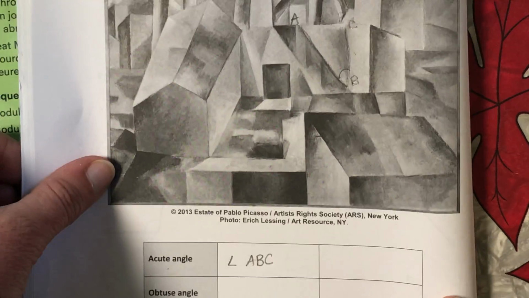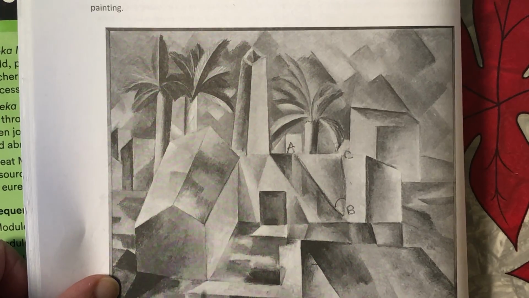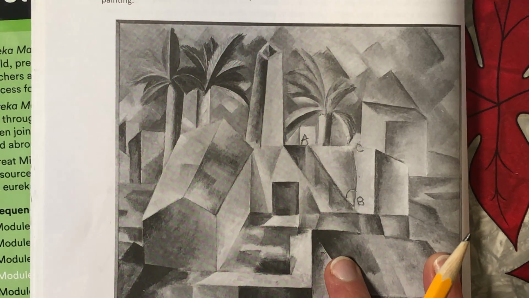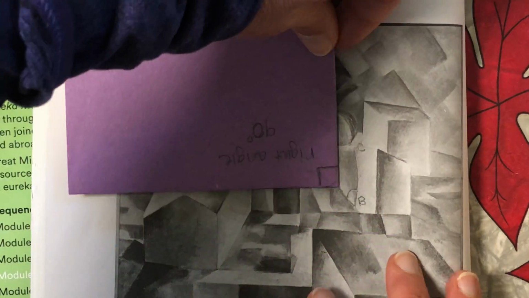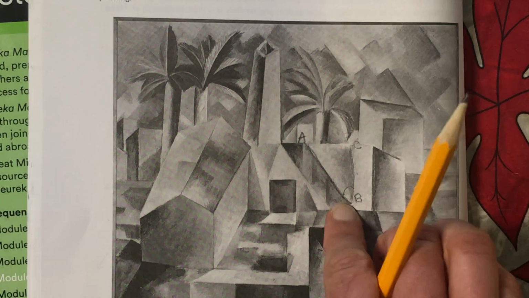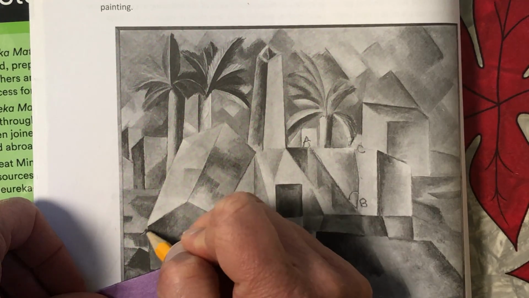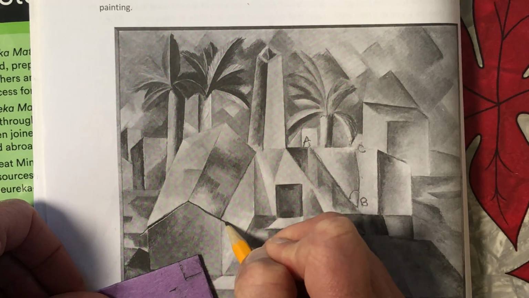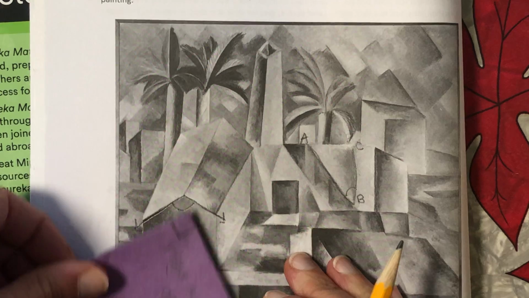Then I'm going to see if I can find an obtuse angle in this picture. When I do, I'm going to check it with my right angle template just to make sure. And I better make sure that that acute angle was acute. That one was pretty obvious, but let's look at this one. I see one right here. This one's obtuse.